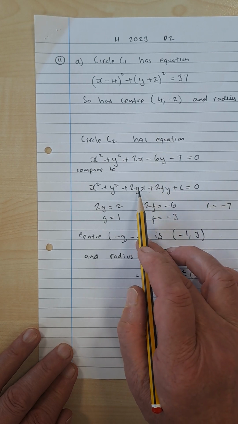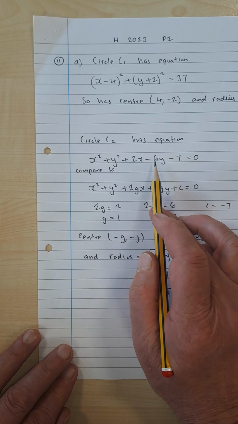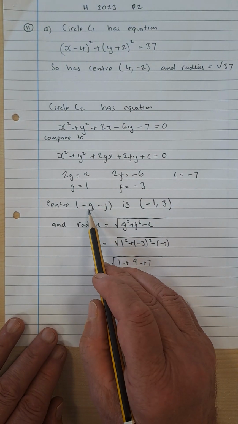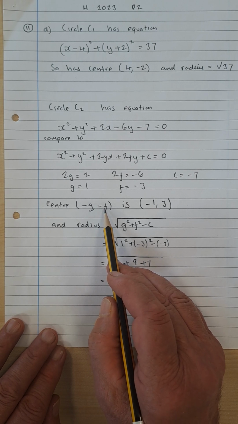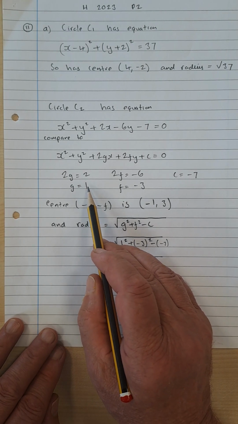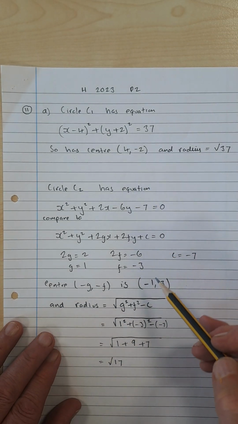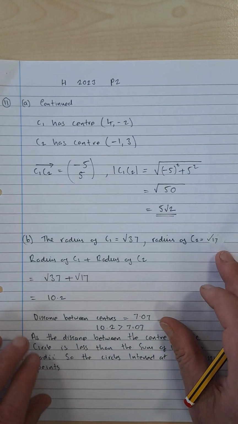Okay, and then for circle C2, we have it presented in a different way. So we have 2g equaling 2, so g is 1, 2f equaling minus 6, so f is minus 3. The centre is the negative of g as the x coordinate and the negative of f as the y coordinate. So that gives you a centre of minus 1 and 3. So these are the two centres. We won't talk about the radiuses in a wee minute, but let's get the distance between the two centres.